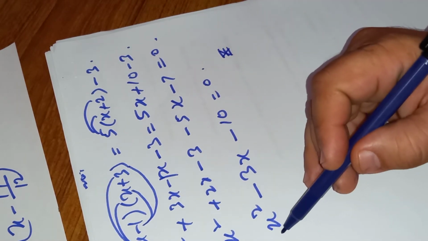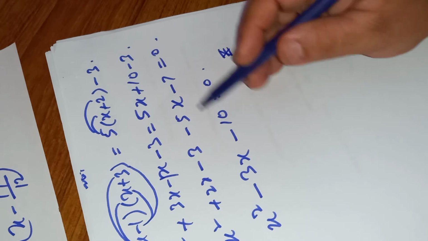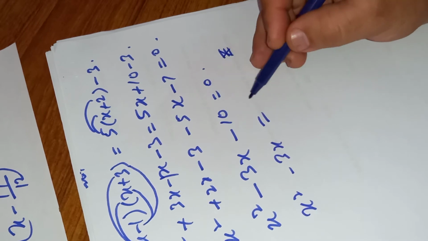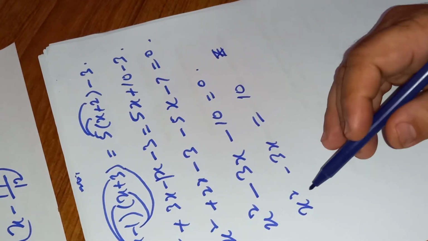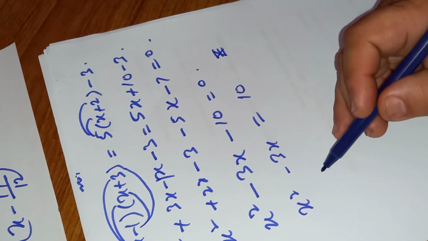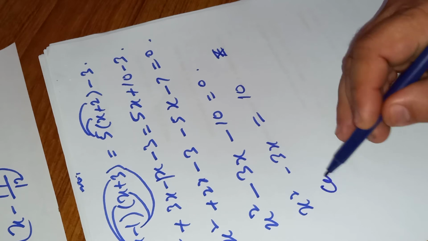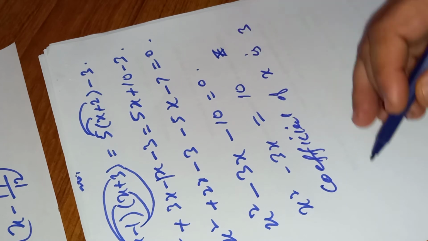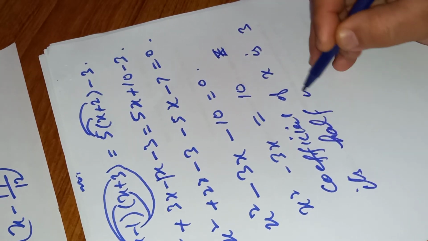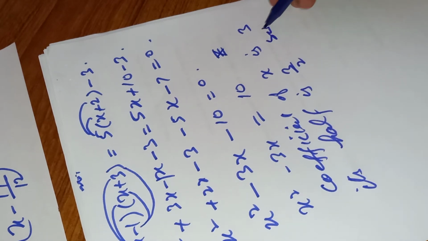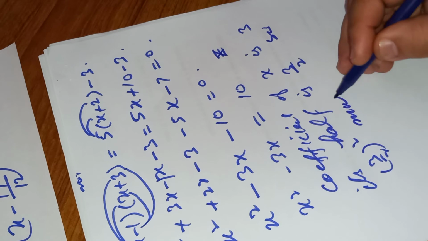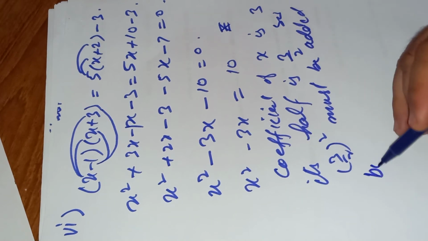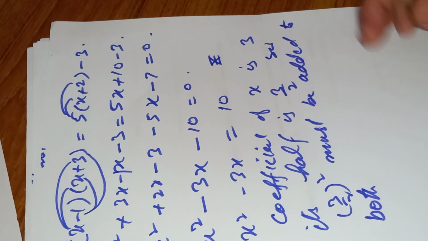Now first of all check the coefficient of x square. It is 1, so it means we have to take the second step. According to that, we have to move this minus 10 to the other side, the constant. Now the coefficient of x is minus 3, this 3. So the coefficient of x is 3, its half is 3 by 2. So 3 by 2 square must be added to both sides of the equation.